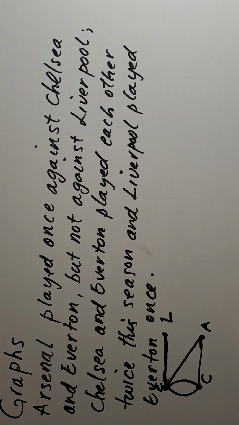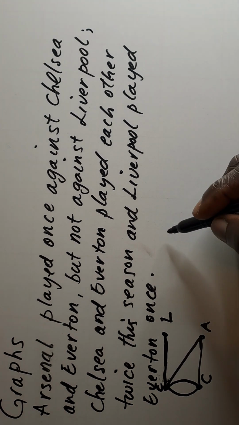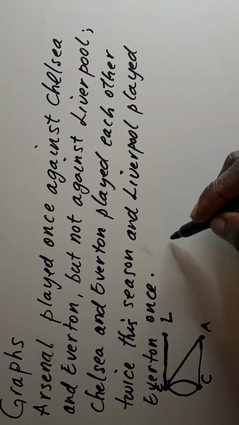But we can actually represent this with a graph with the same number of vertices, but laid out differently. And here are two other versions of it.